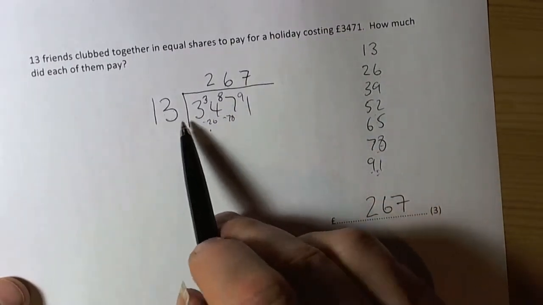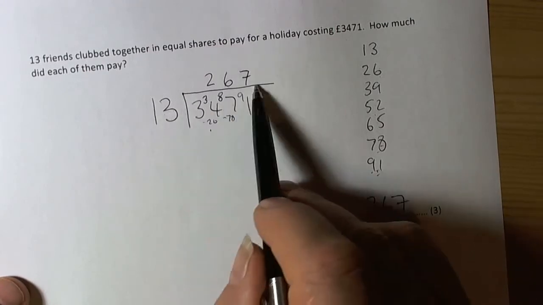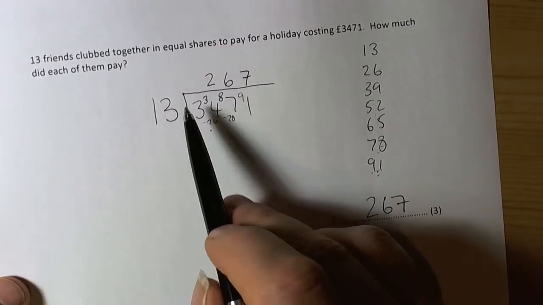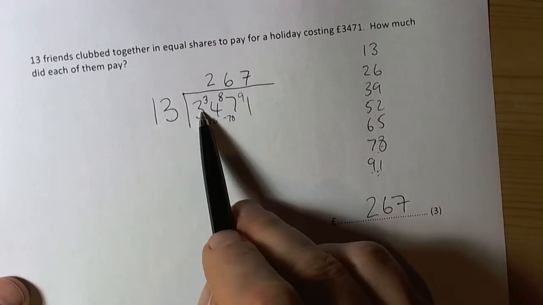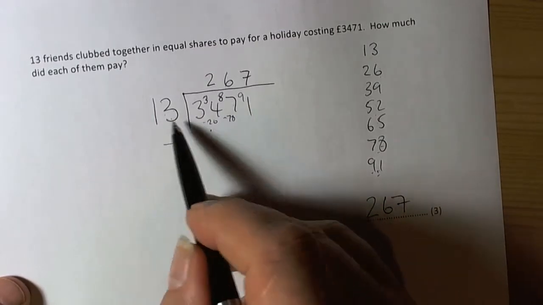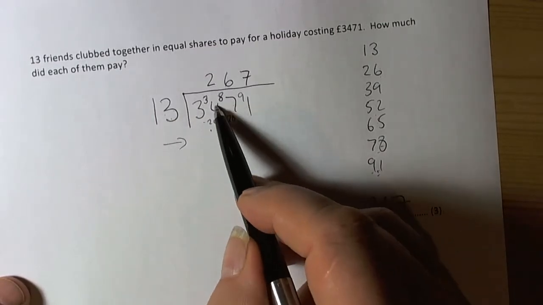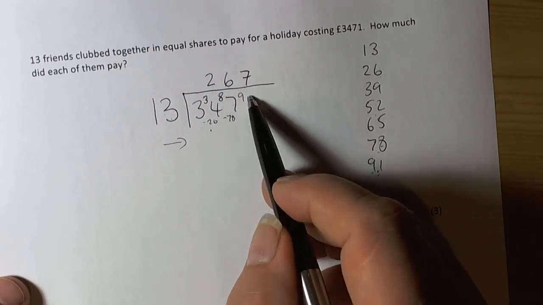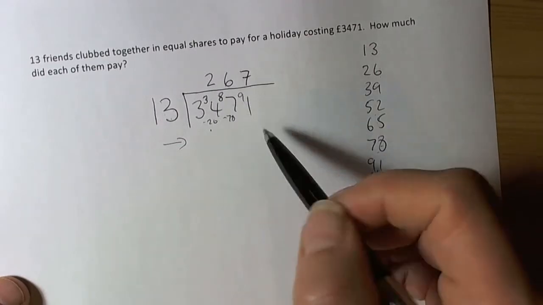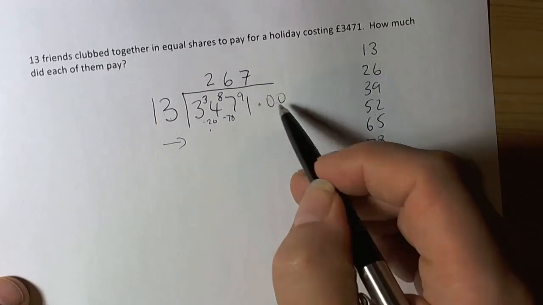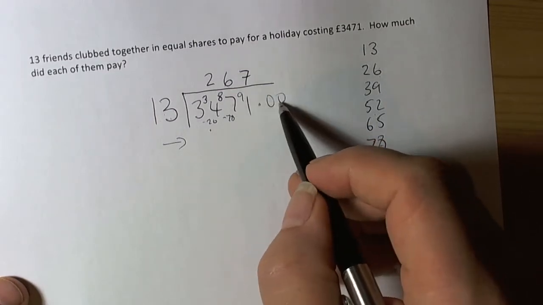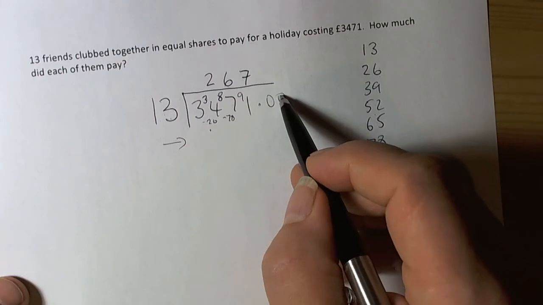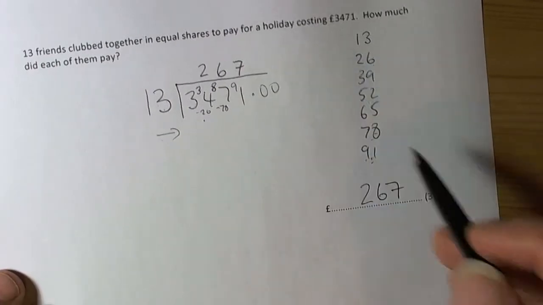So again, the division laid out as the bus stop, the push method. We're saying how many 13s go into the number, so we're going to push that 13 through, and any remainders we carry over to the next digit. If there was a remainder at this stage, then we would have added zeros because we're talking about money, and then we'd push over this remainder to find out what the pennies were and so forth.